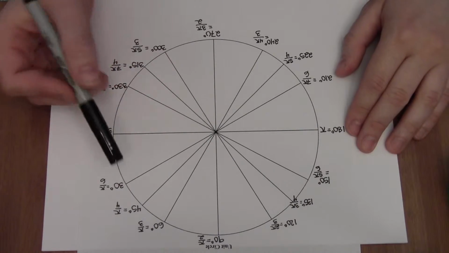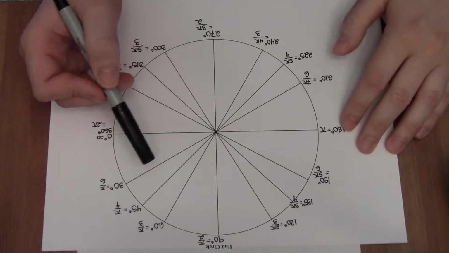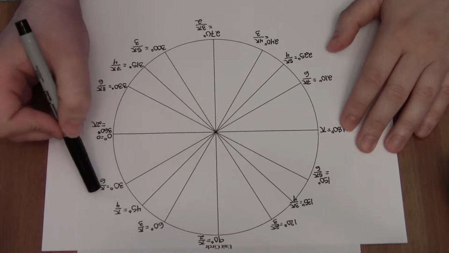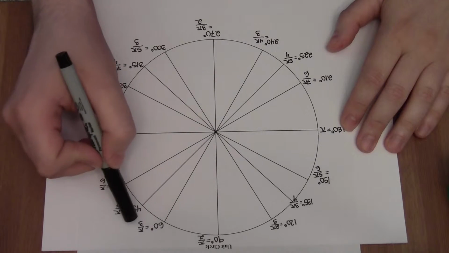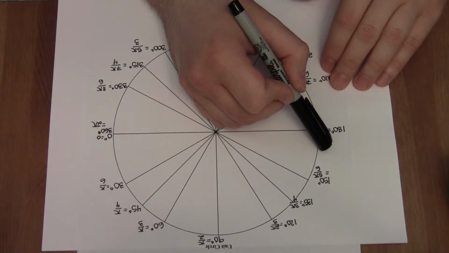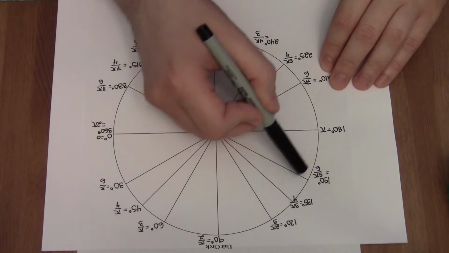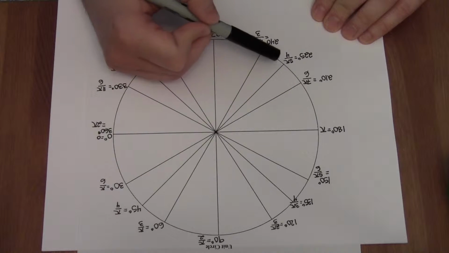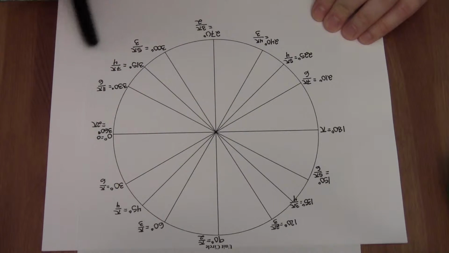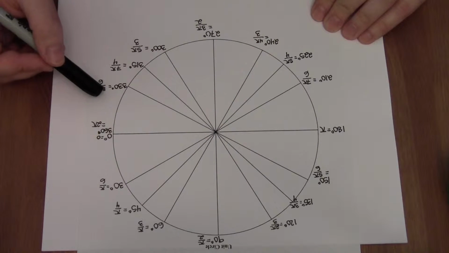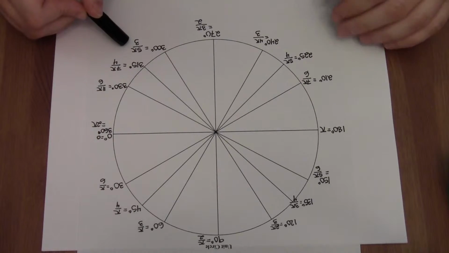Next, the numerators. We have pi in all the numerators, so I'll ignore that part. But notice in quadrant 1, the numerators, other than the pi, are all 1. 1 pi over 6, 1 pi over 4, 1 pi over 3. In quadrant 2, notice that the numerators are 1 less than the denominator. 2 pi over 3, 3 pi over 4, 5 pi over 6. In quadrant 3, the numerator is 1 more than the denominator. 7 pi over 6, 5 pi over 4, 4 pi over 3. And in quadrant 4, the numerator is 1 less than twice the denominator. 11 pi over 6, 7 pi over 4, 5 pi over 3.